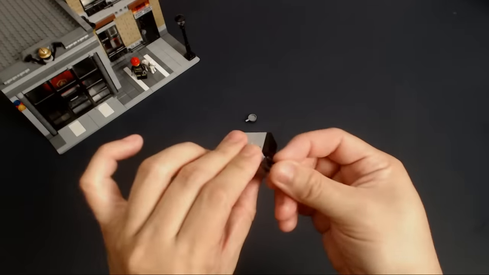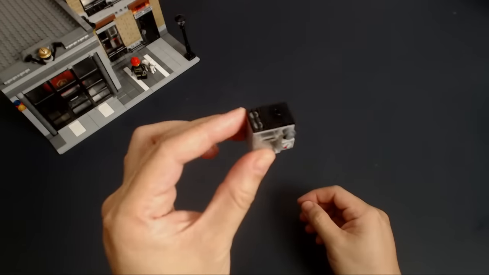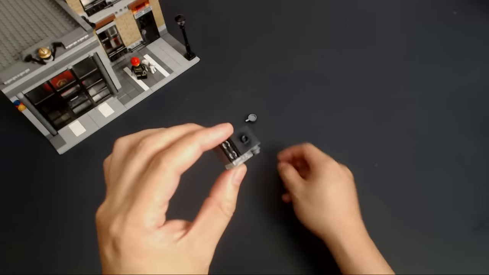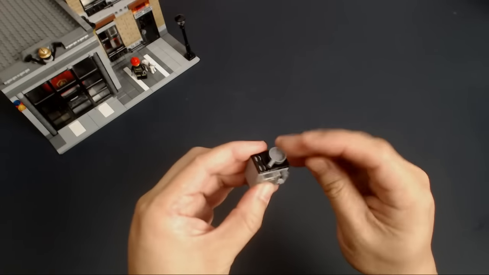And then I use this 1x2 black grill part to give it a bit of an authentic look and just to finish it off. And now because there's a stud, I can put my frying pan on.